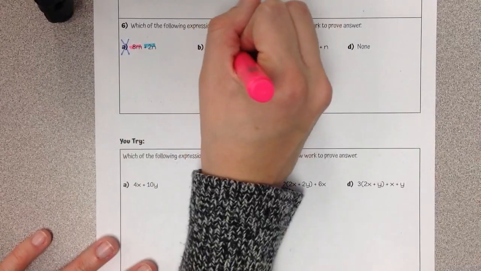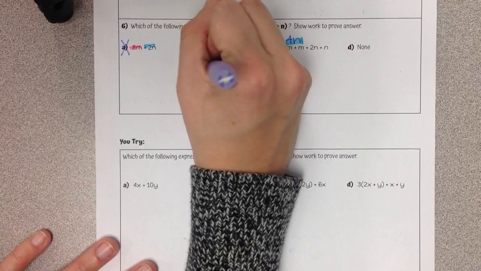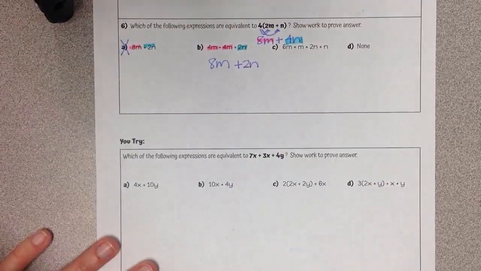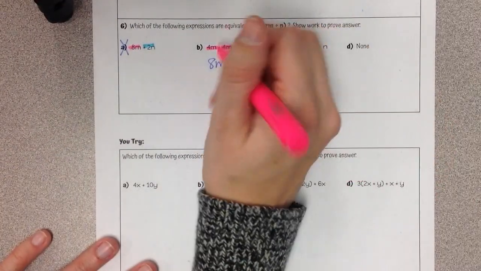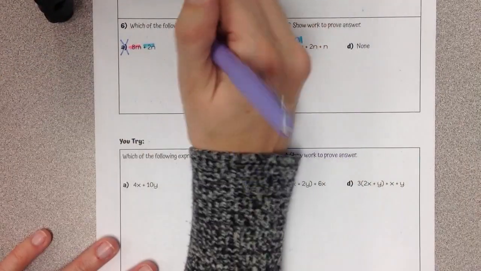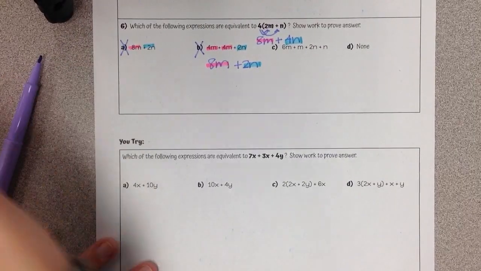Over here, we need to combine our like terms. I have 4m and 4m, which is 8m total. And then I have 2n. So when we compare to the original, they both have 8m, but this has 4n, this has 2n. Those are different. They are not equal.